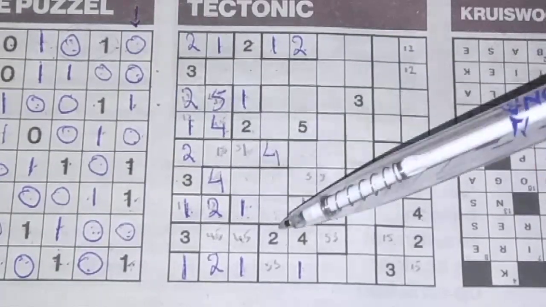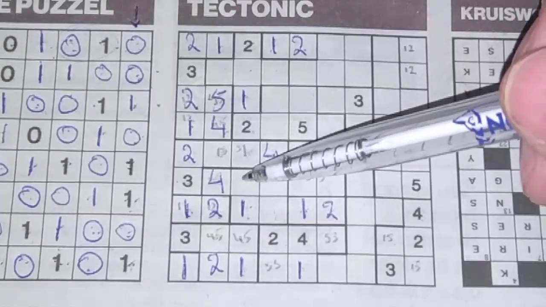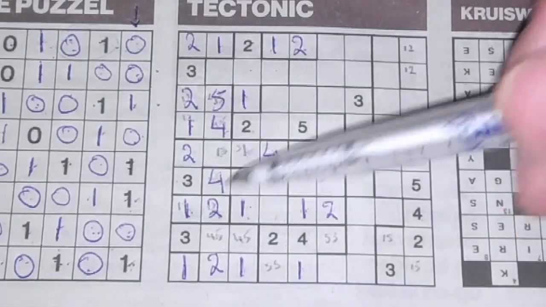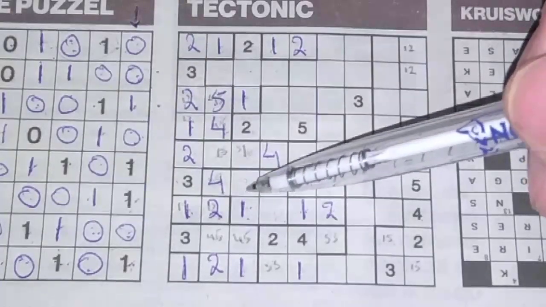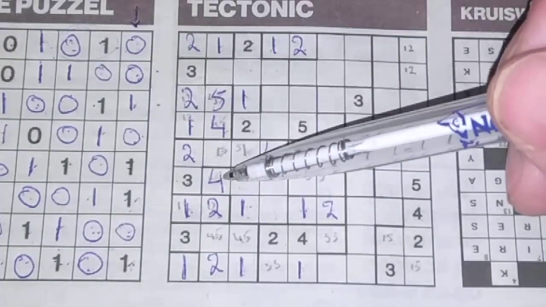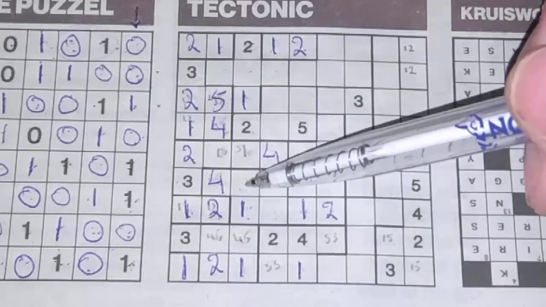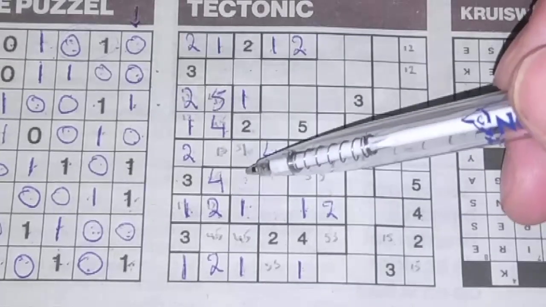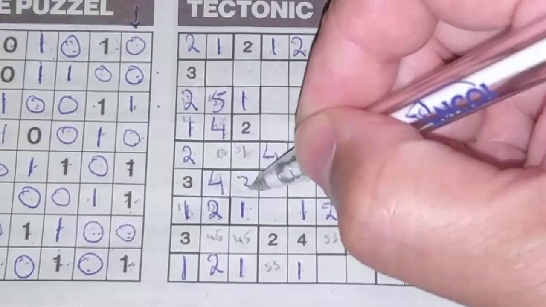So this box cannot be a 1, cannot be a 2, should be the 3, cannot be a 4, and cannot be a 5 because I need a 5 in one of those two boxes. So definitely it's a 3.